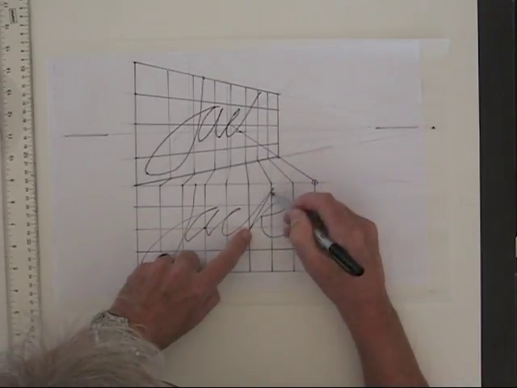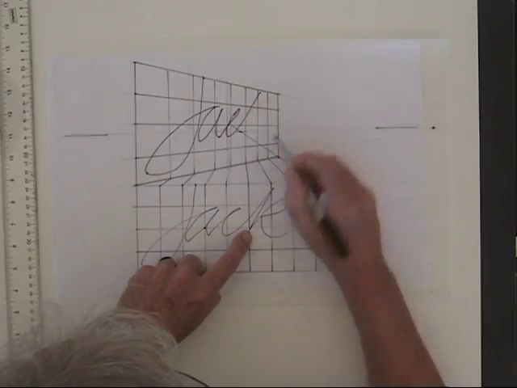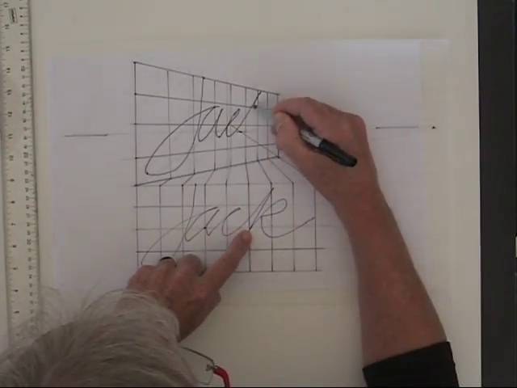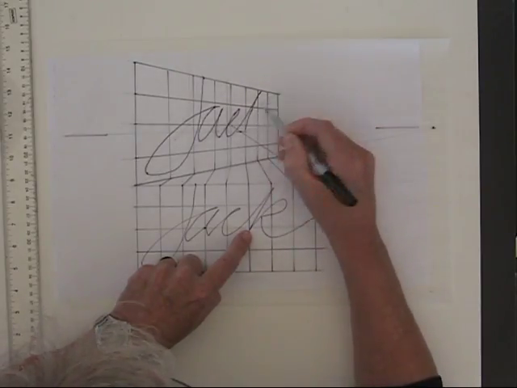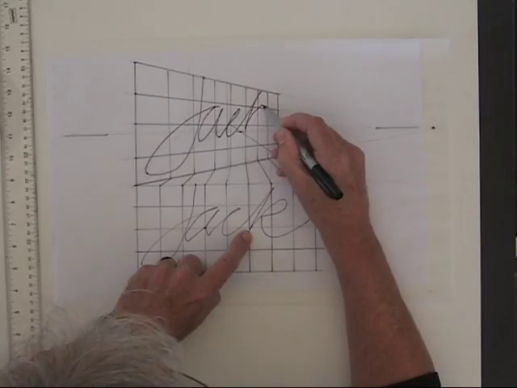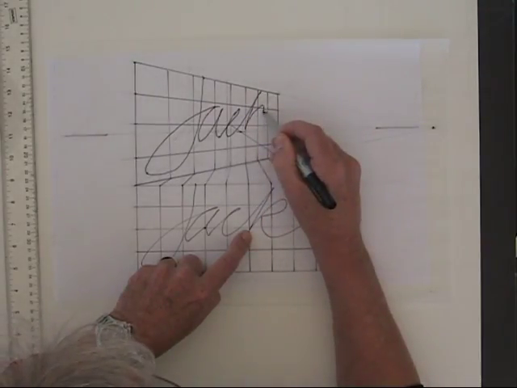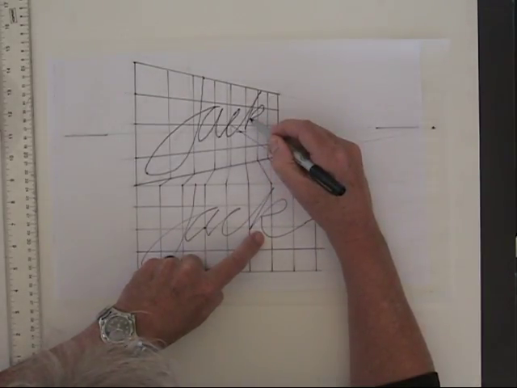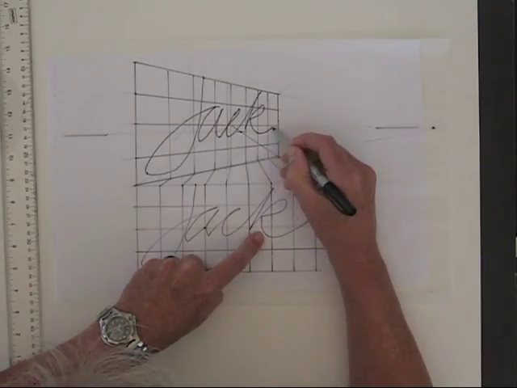The K back will come right below the midpoint, touching the third line over, 1, 2, 3. It's going to come right about to here. The K is going to come up into here. The loop of the K will come back about to the middle of the line. And then I can do the tail end of my initials and bring that up right about to here.